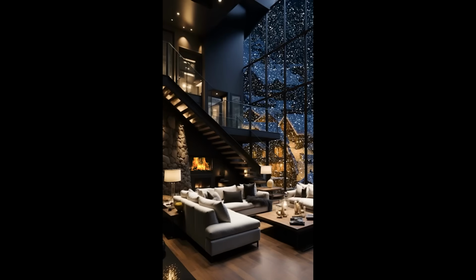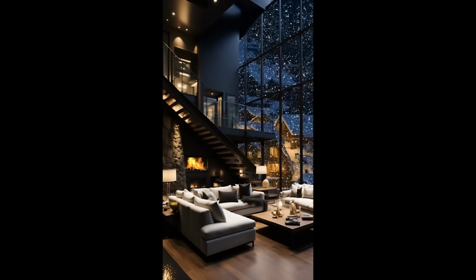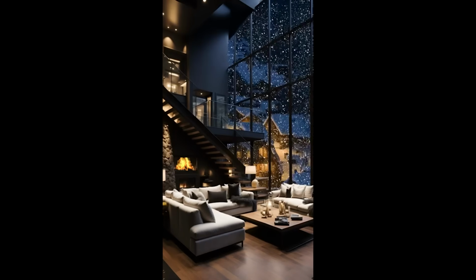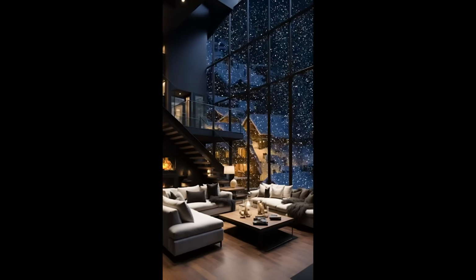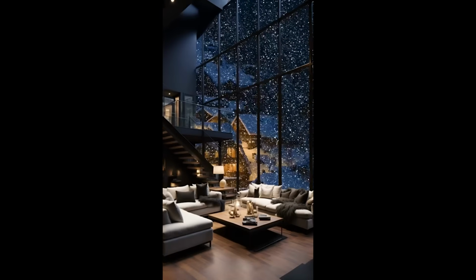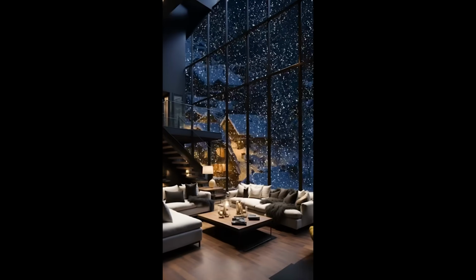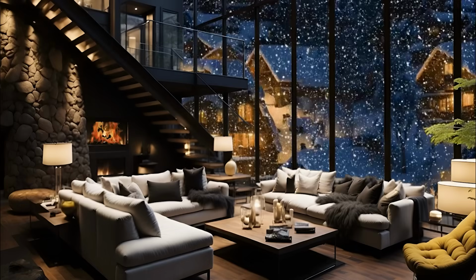Now on to the actual final result. Lovely. And you can of course also use this method to create relaxing backgrounds for instance, faceless lo-fi beats channels.